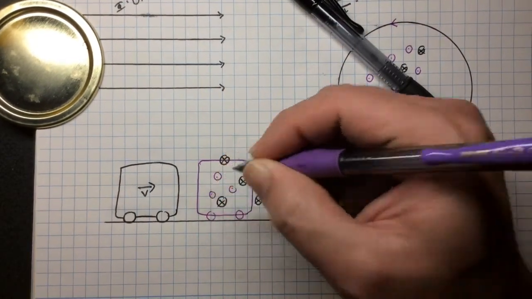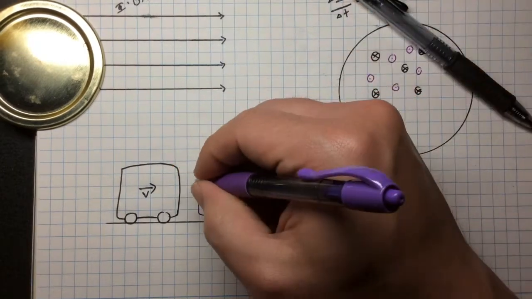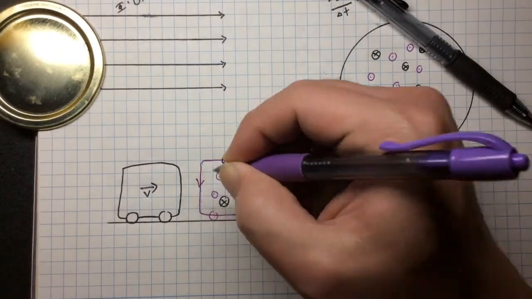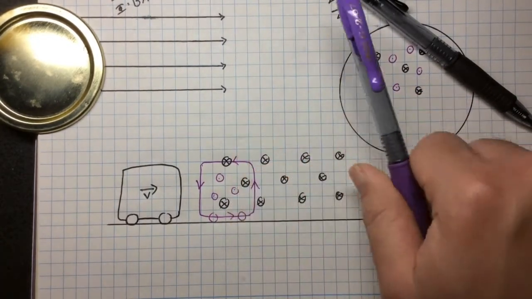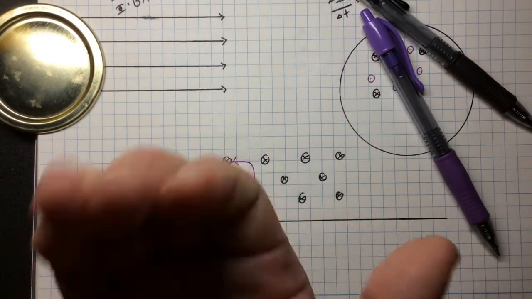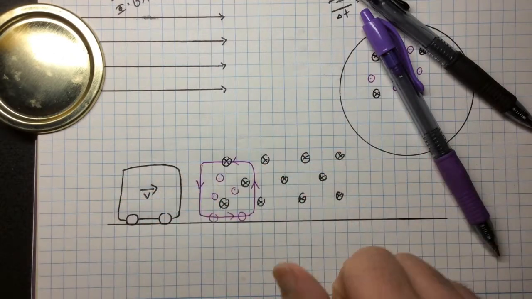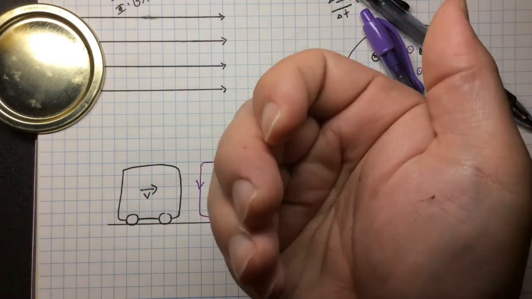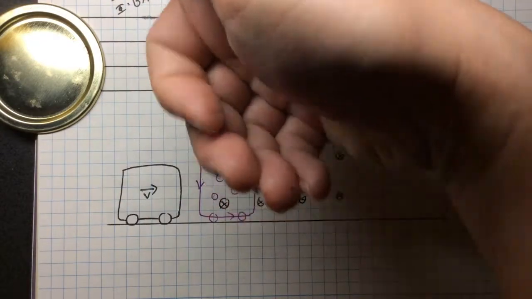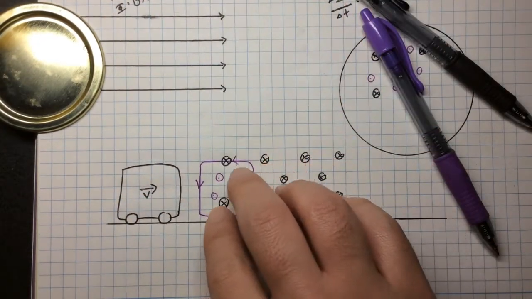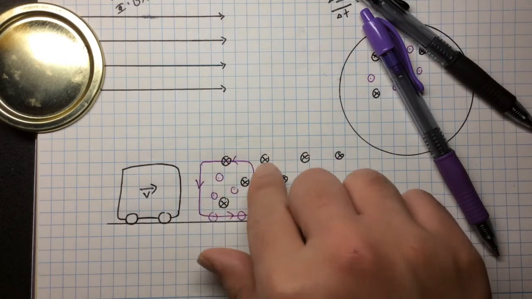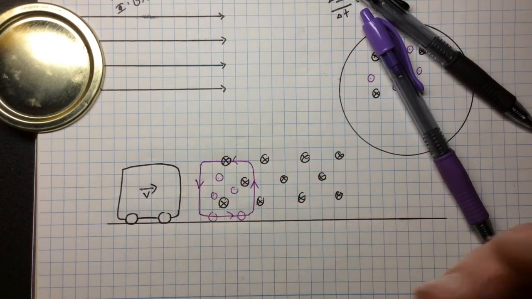And again, the only way to do that is to have current that flows in this direction. So no matter where you grab, if I were to grab at the bottom, my fingers curl out of the page. If I were to grab on the right side, my fingers curl out of the page. If I grabbed on top, the fingers curl out of the page. And so as this car was entering this region of magnetic field, then I would have this current flowing counterclockwise.